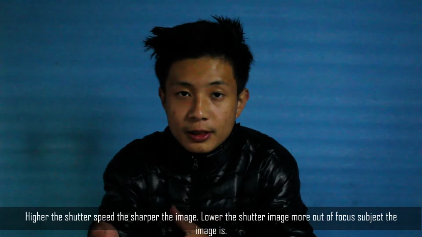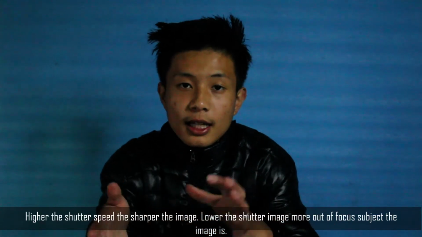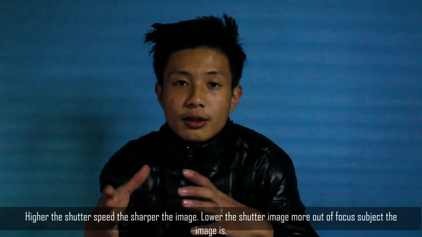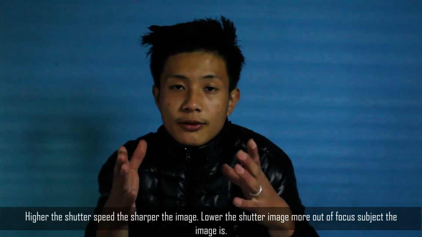Let's get started with the first thing, and that's the shutter speed. So what is shutter speed, you may think? The higher the shutter speed, the sharper the image. The lower the shutter speed, the more out of focus or blurred the subject of the image.